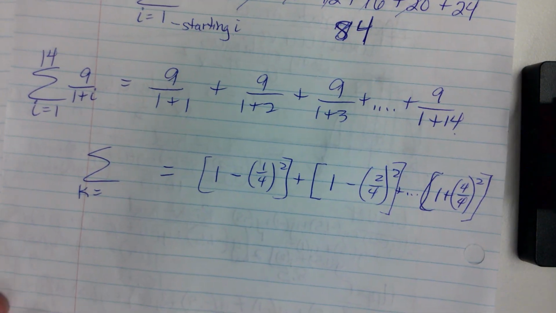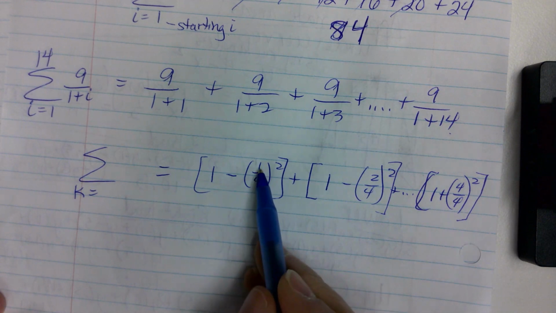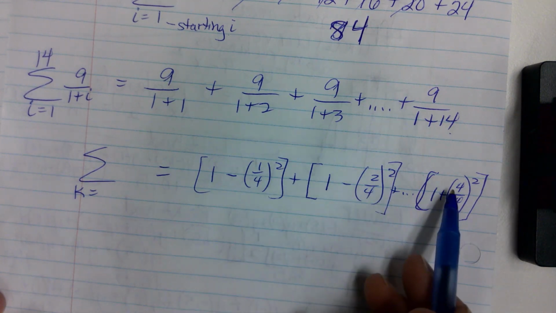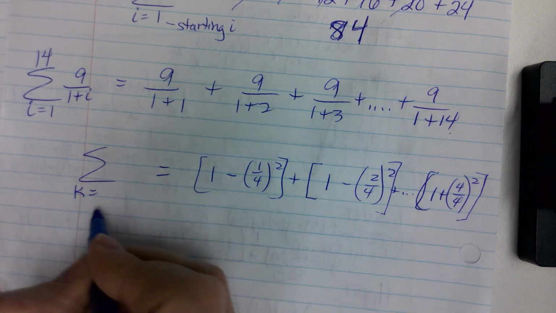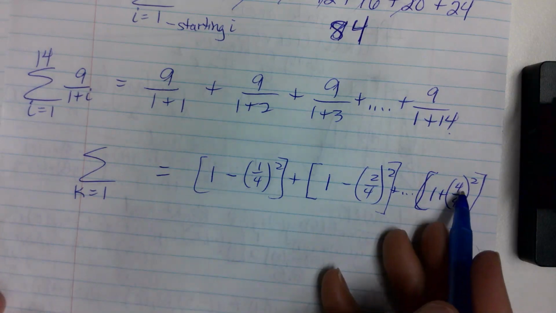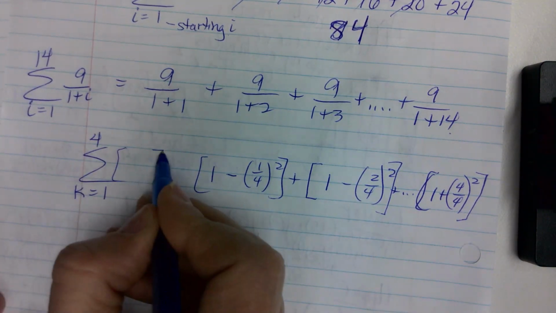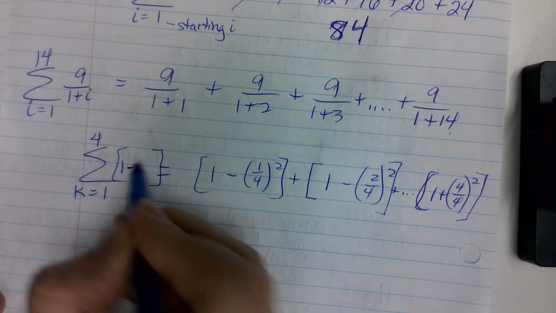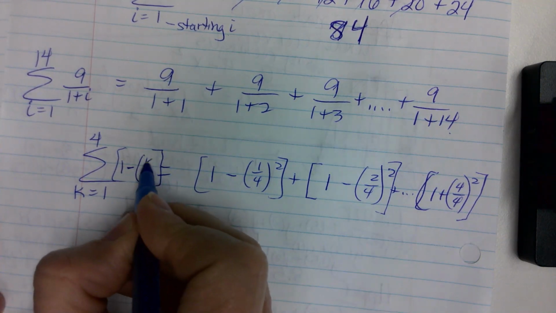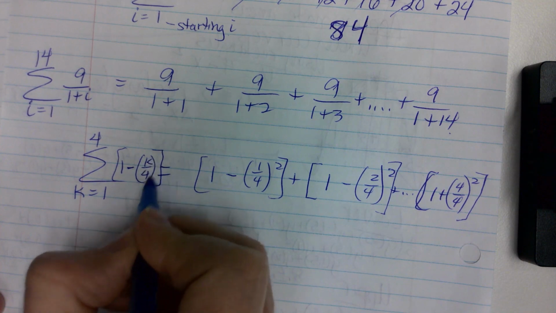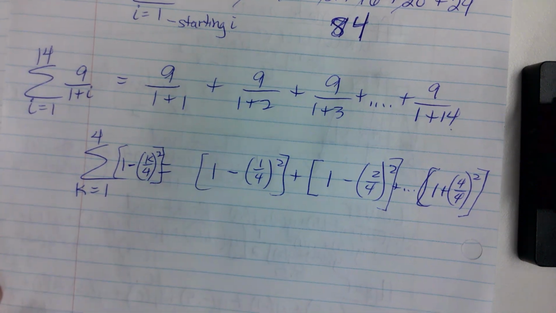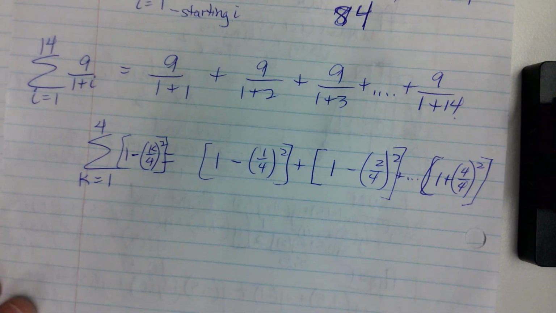K equals, what's the only one that's changing? The top. K equals 1 and stop at 4. What are each of the terms? 1 minus K over 4 squared. It doesn't have to be an I. That's all I was trying to get at.